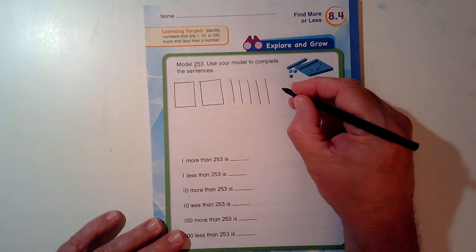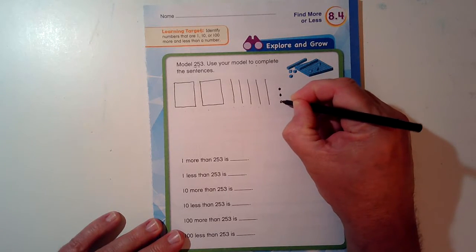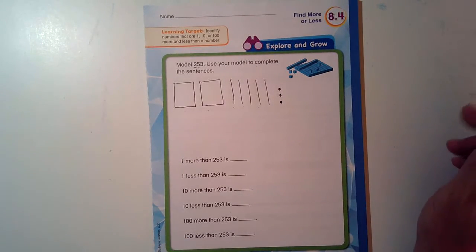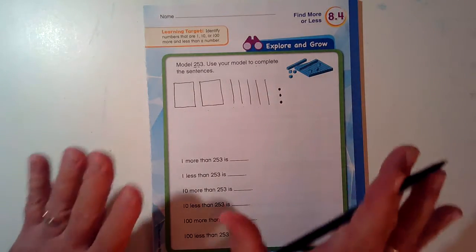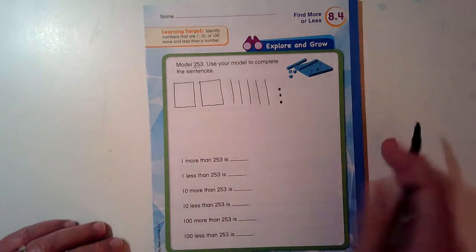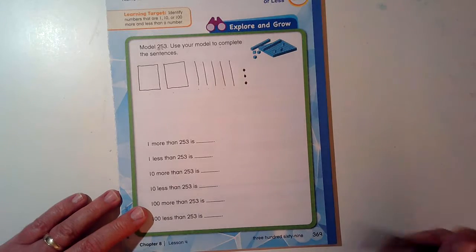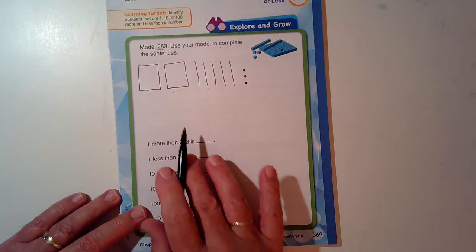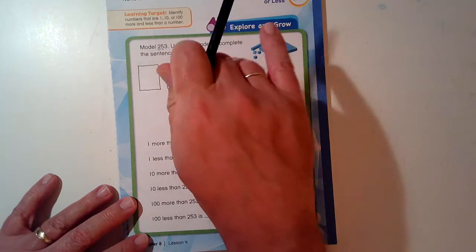And then how many ones does it want me to show? 1, 2, 3. I don't need to do it in a 10 frame because there's not enough to fill up a 10 frame or even half of a 10 frame, 5. All right. So there is my very careful model. This is my beginning spot. Okay. When I have this, then I go to my questions. This is all of the information that they want to get from this model.